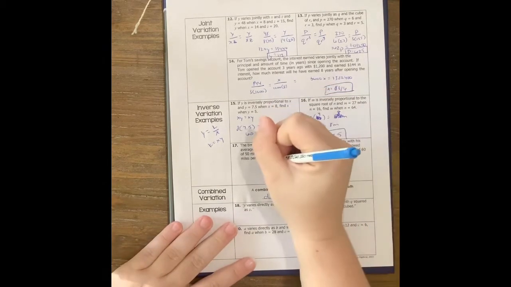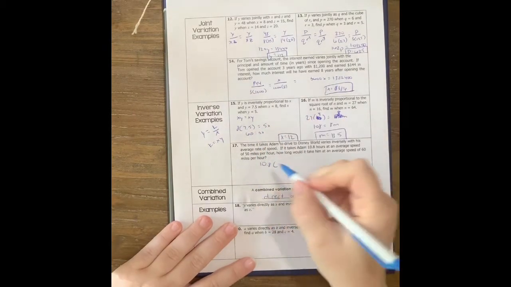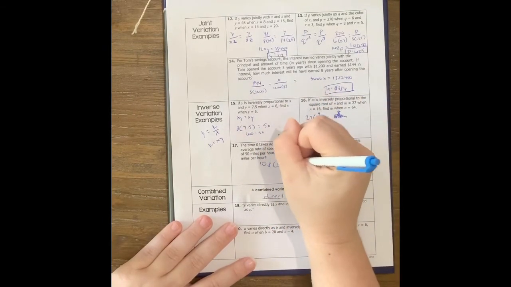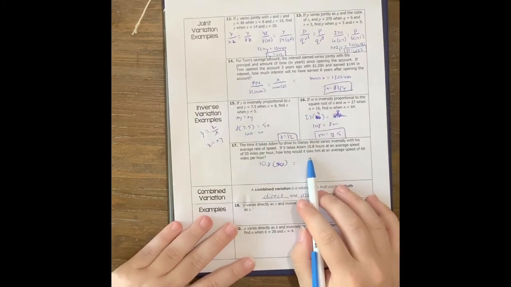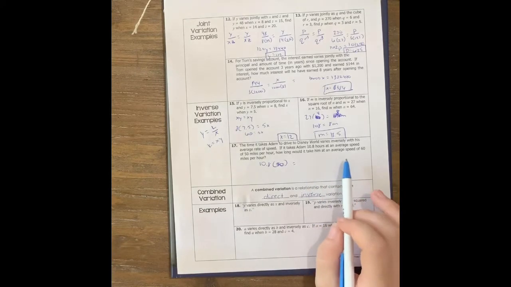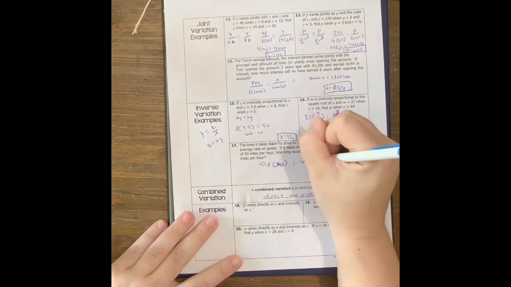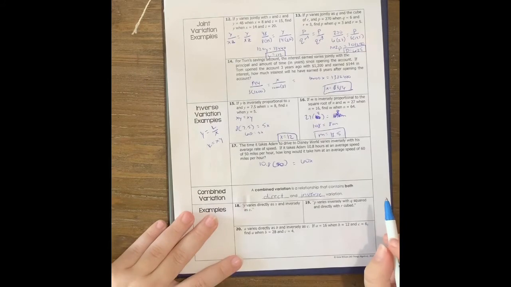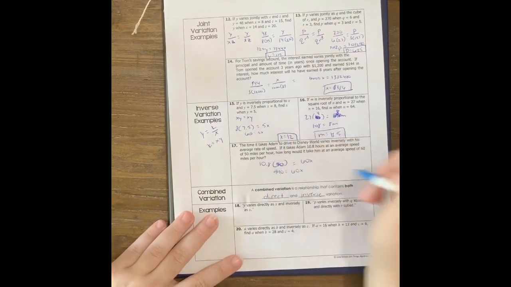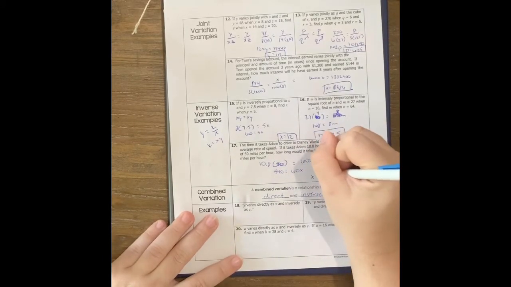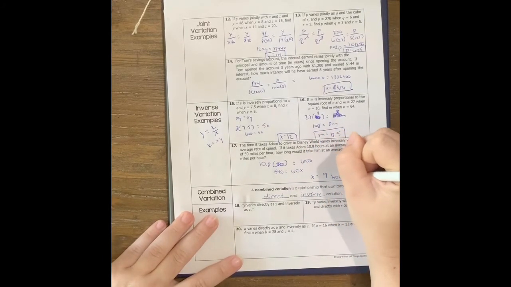Okay, so the time it takes varies inversely with his average rate of speed. It takes Adam 10.8 hours at 50 miles per hour. So 50 times 10.8 equals how long would it take, so we're trying to find x at an average speed of 60. So 60 times x. Okay, so 10.8 times 50 is 540 equals 60x. Divide both sides by 60 and you get x equals 9 hours.